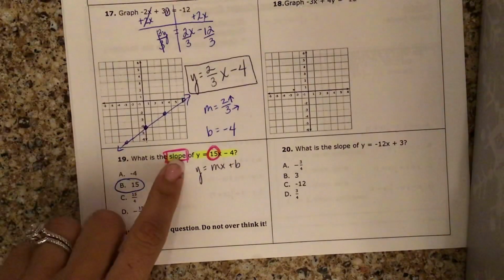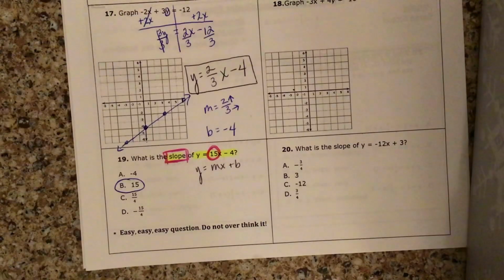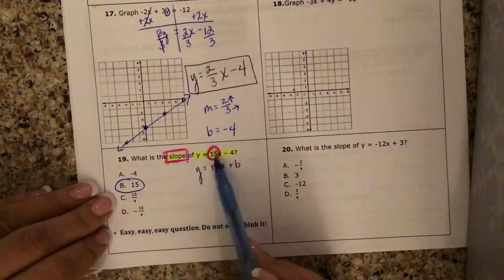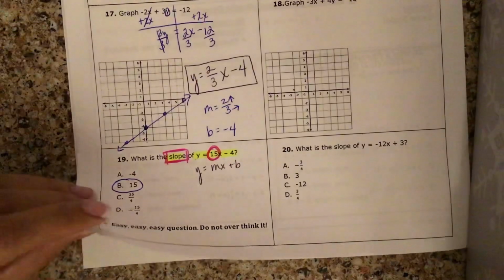Try the same thing with number 20, just as easy. What is the slope from this equation? It's just the number in front of the x because y was already by itself. If it's in the form y equals, then the slope is the number that's attached to the x. Super easy.